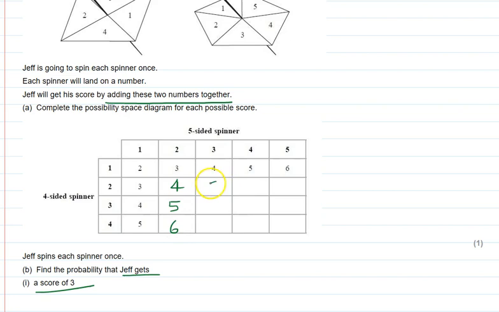Similarly, it is 4, then this will be 5, 6, and 7, and this is 5, and it will be 6, 7, and 8, and this is 6, and 2 and 5 becomes 7, and it is 8 and 9. So we have completed this table. Now find the probability that Jeff gets a score of 3.